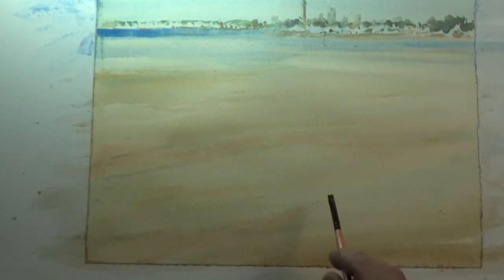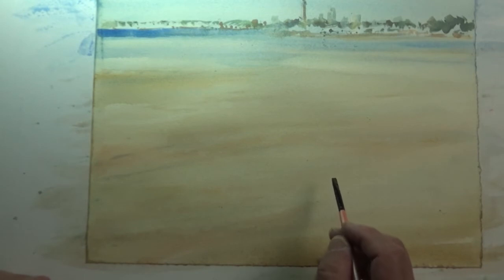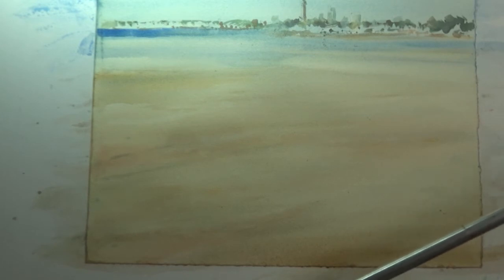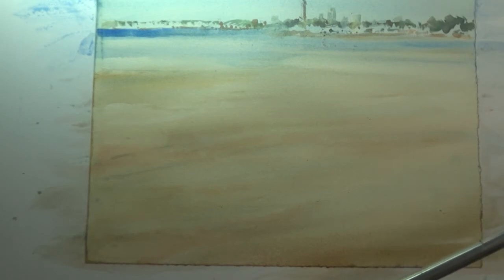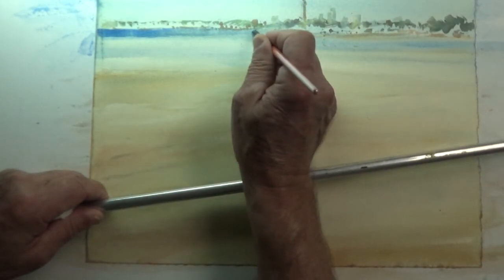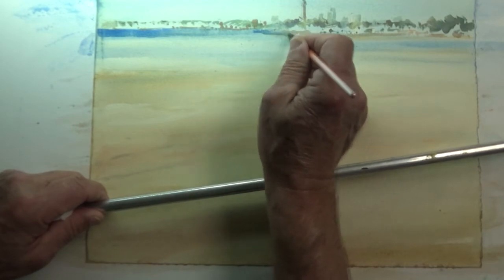Okay, and I'm going to bring that right across. But I'm going to change it up a bit, a little bit cobalt. I'm going to add a little bit of a cooler tone back there too. We'll gray this down a bit, adding a little bit of opera in with this.